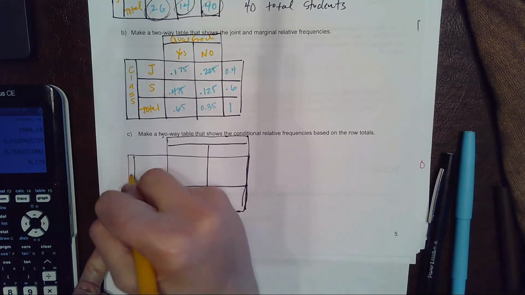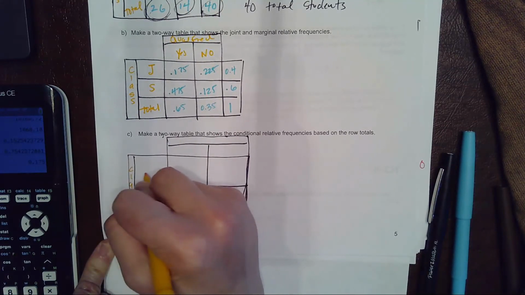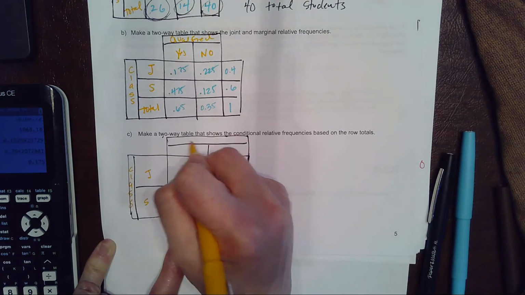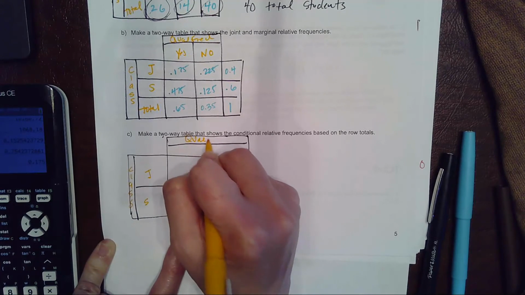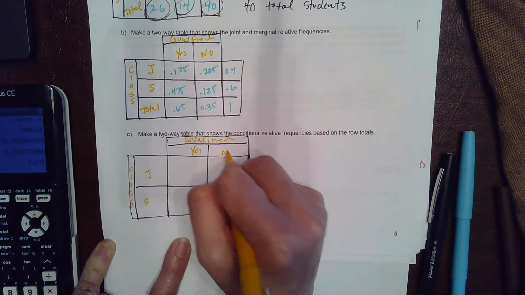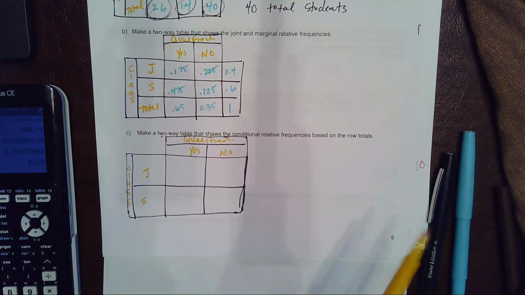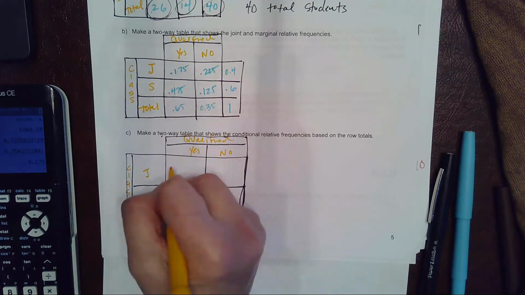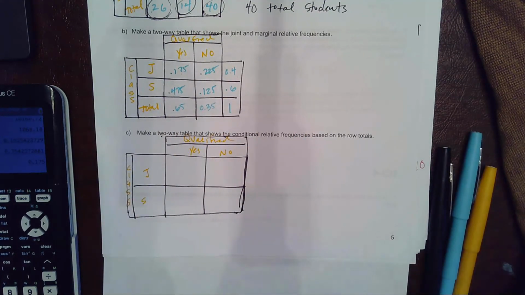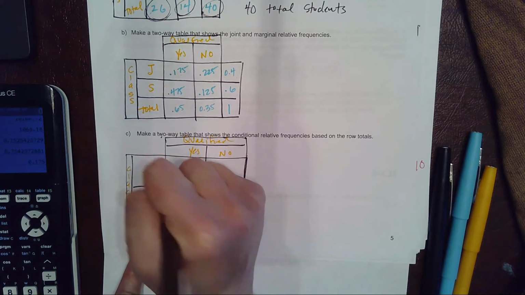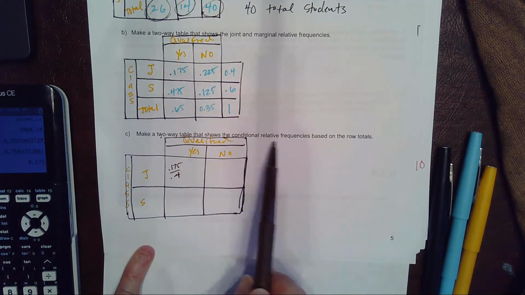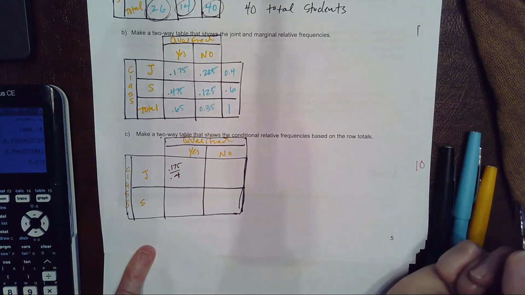So this is still our class, and this is still juniors and seniors, and this is still qualified, yes versus no. All right, conditional relative frequencies would be to take the frequency over the marginal frequency. So on this one, I'm taking 0.175 divided by 0.4, to show conditional relative frequency based on the row totals.